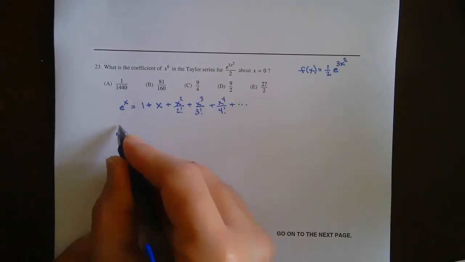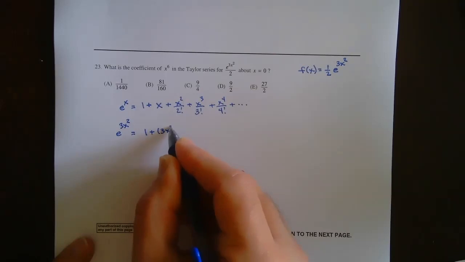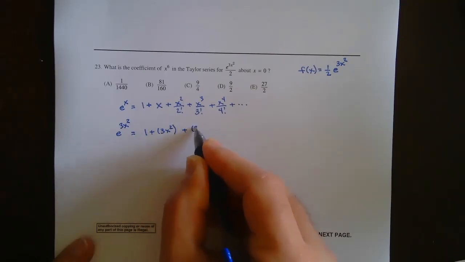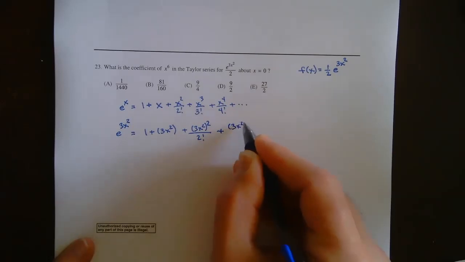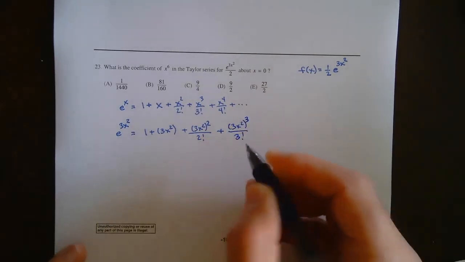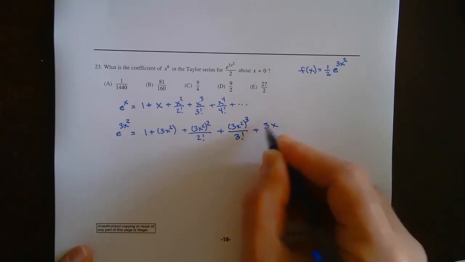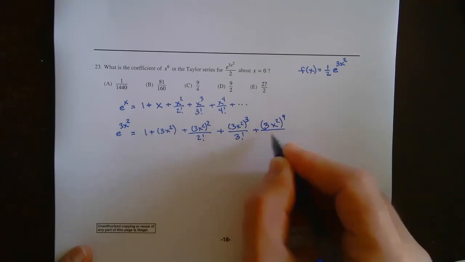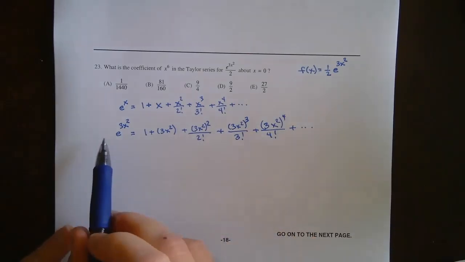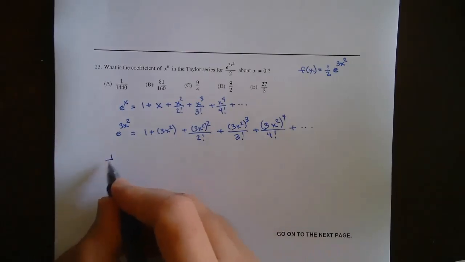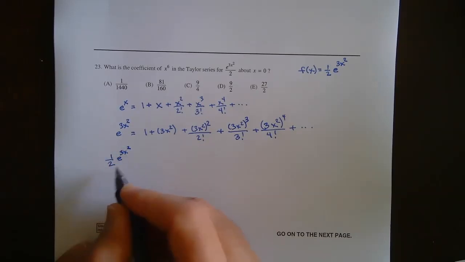So e to the 3x squared would equal 1 plus 3x squared plus 3x squared squared over 2 factorial plus 3x squared cubed over 3 factorial plus 3x squared raised to the 4th over 4 factorial, and then plus ... Okay, then we could take this and multiply by half of it, right? So 1/2 e to the 3x squared.